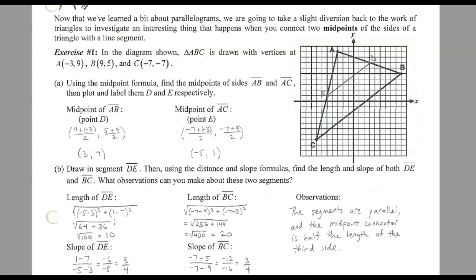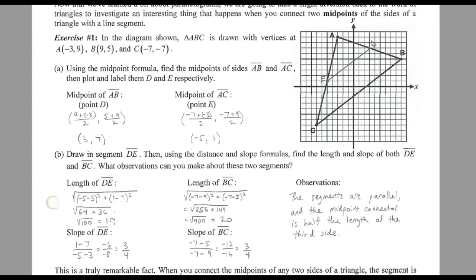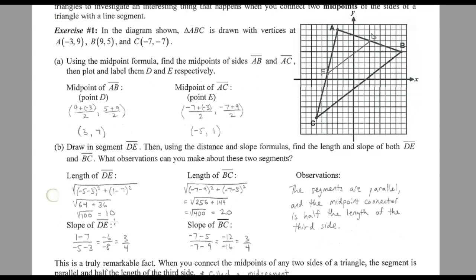And then when we connect point E to point D and create segment DE, we can do several things with that segment. We can determine the slope, we can determine the length, and compare it to the one that is presumably parallel to it. By doing the slope and coming up with the same exact slope for DE as we do for BC, we have shown that those two segments are in fact parallel. And by doing the length of them, we can also see another relationship, which is that the midsegment is half the length of the original triangle segment.